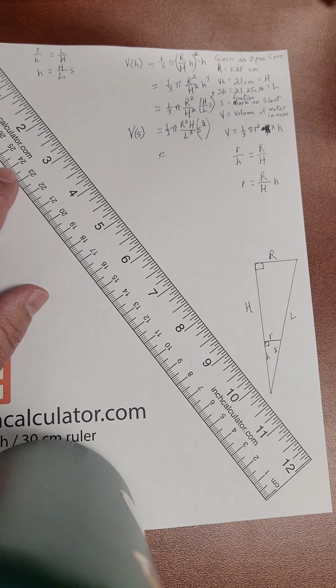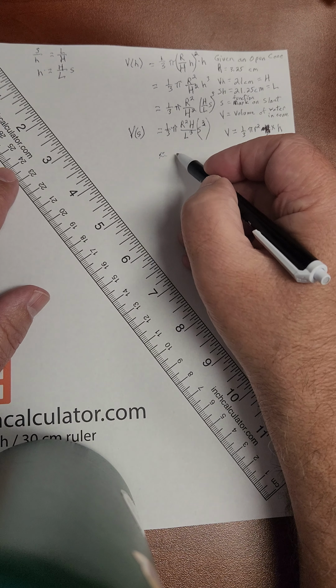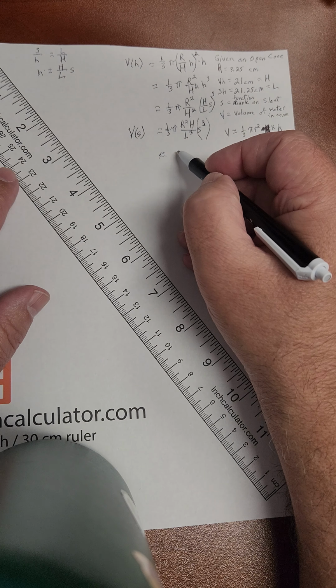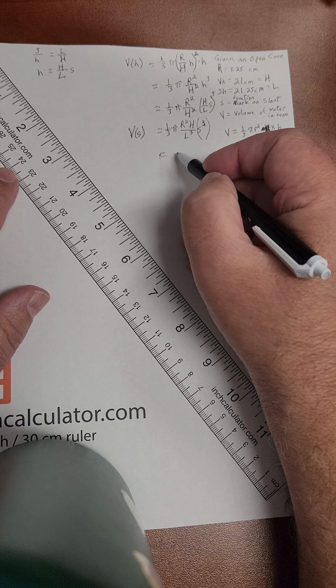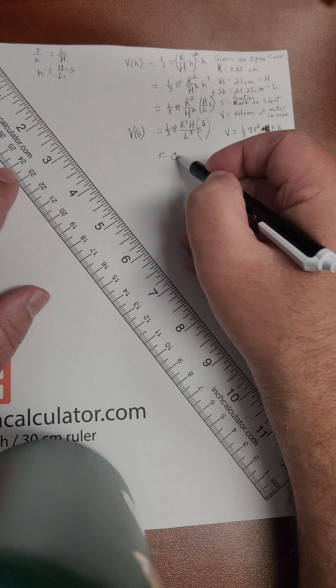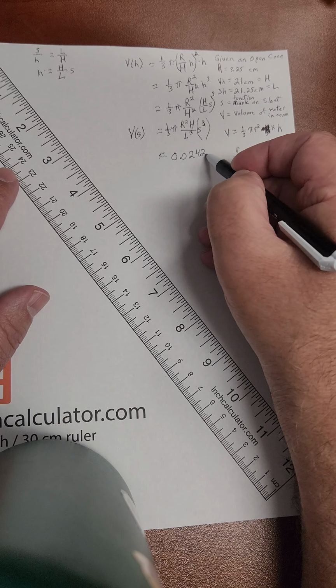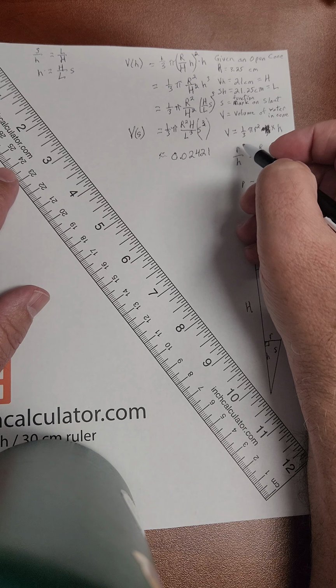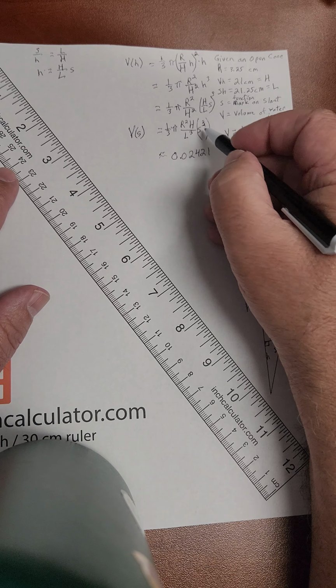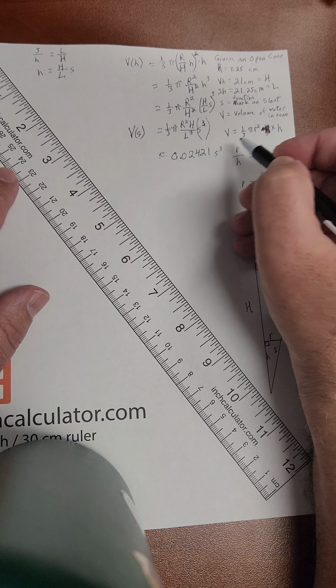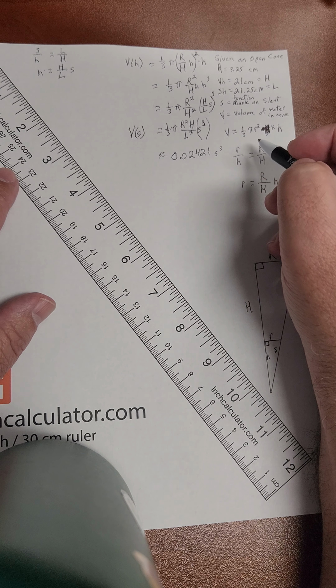I could say this approximates to 0.02421. That's what it approximates. I'm going to leave that as S cubed. There's a reason I'm leaving that as S cubed.